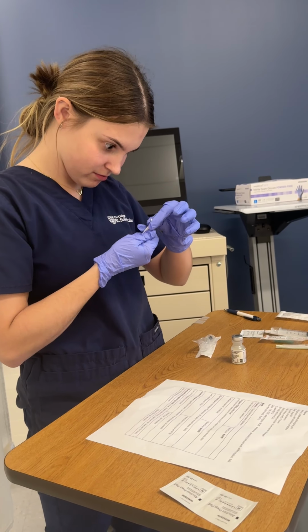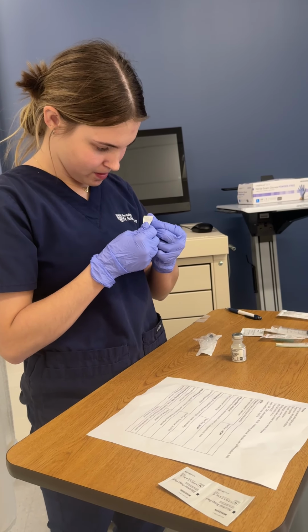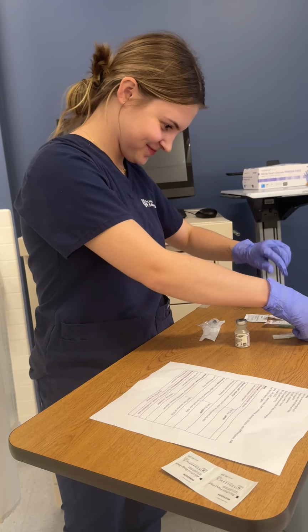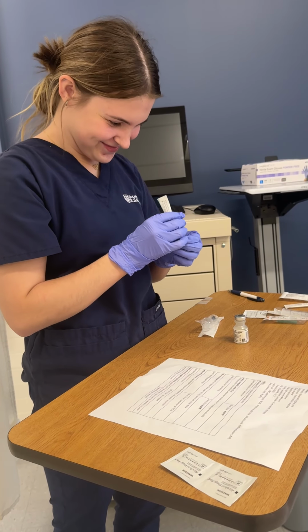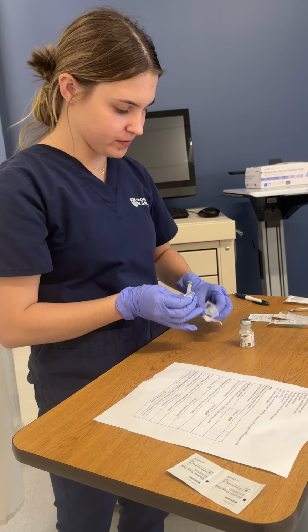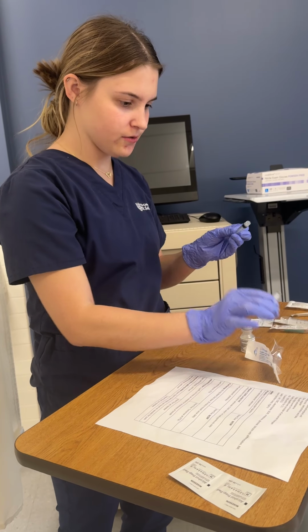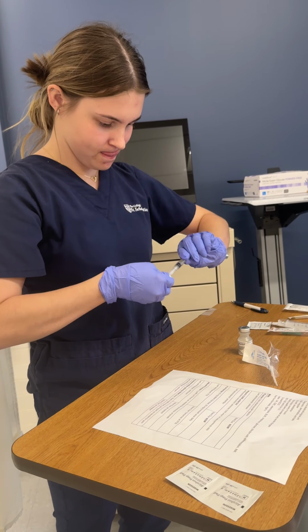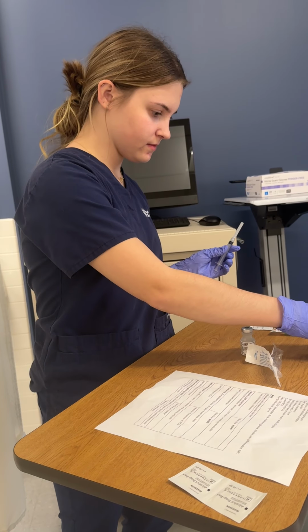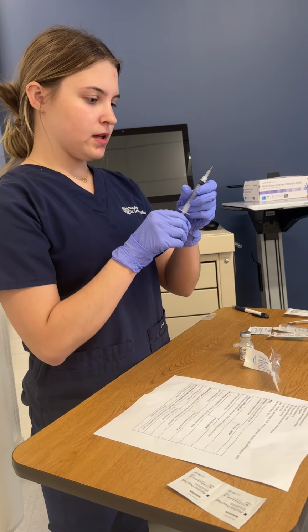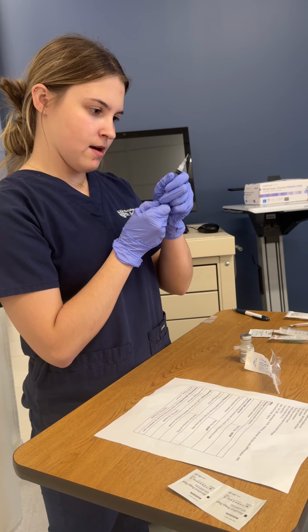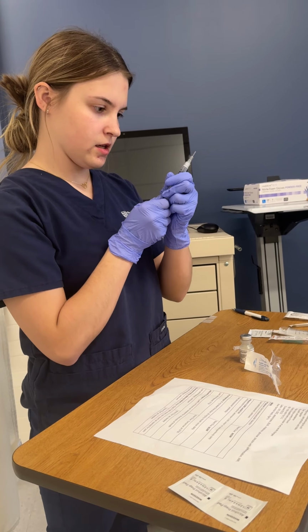If I can get it open. Okay, there we go. Okay, so now that we have our blunt tip needle open, you're gonna take the syringe and put it on. We're gonna take the cap off, and since it's 0.5 milliliters, we are going to want to inject that amount of air into the vial.